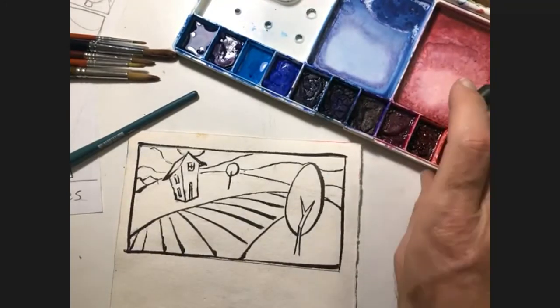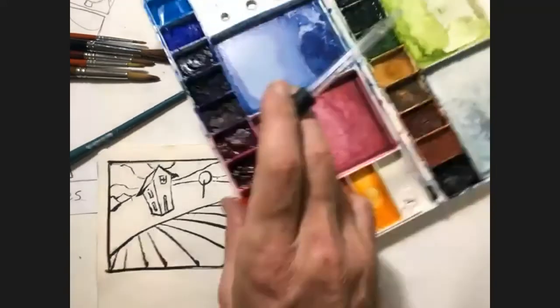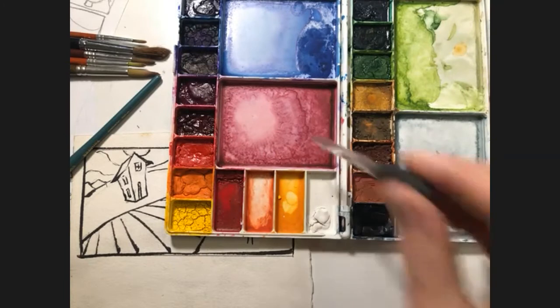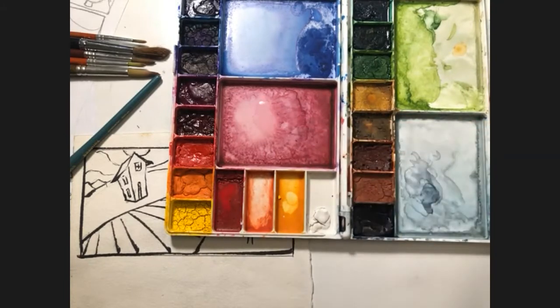And I got a bit of a light red here. I'll keep that.